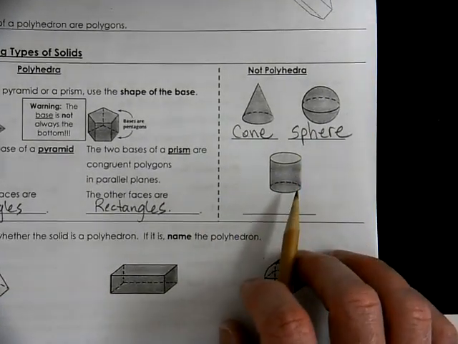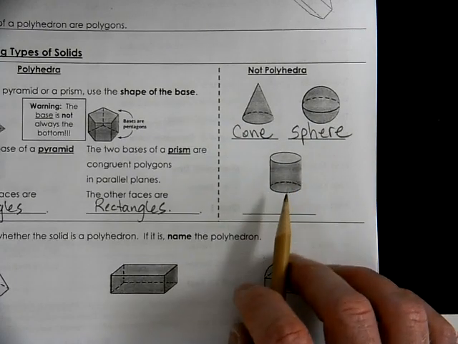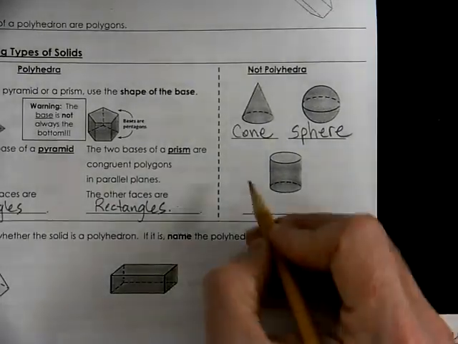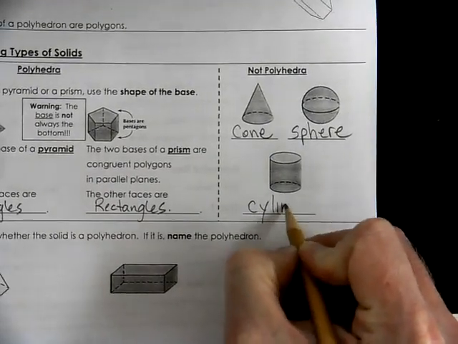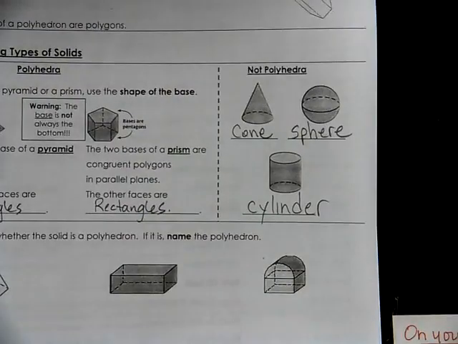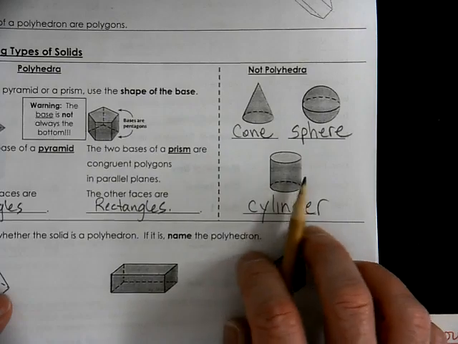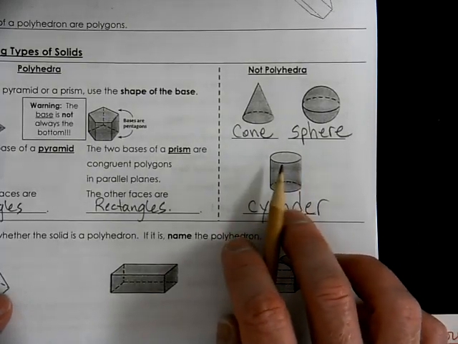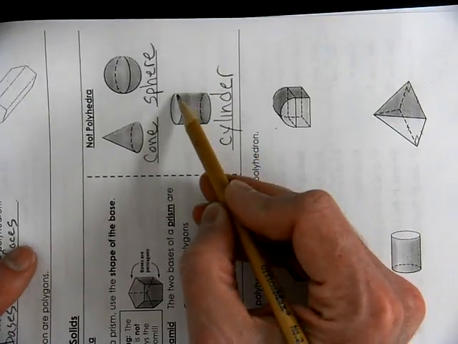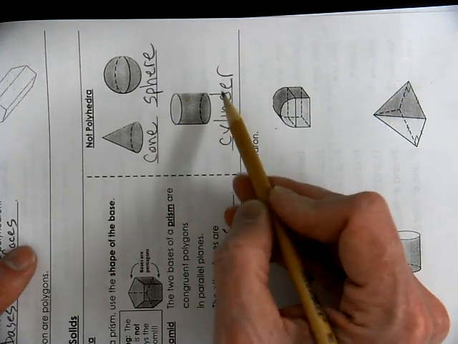And then this can of soup, what would we call that? What shape would that be? Cylinder. A cylinder is made up of a circle for a base. It would be a circle in the middle. It would be a circle at the top. It is still a cylinder if it's on its side. It still has bases that are circles, even if it's on its side. So the shape does not have to stand on its base.